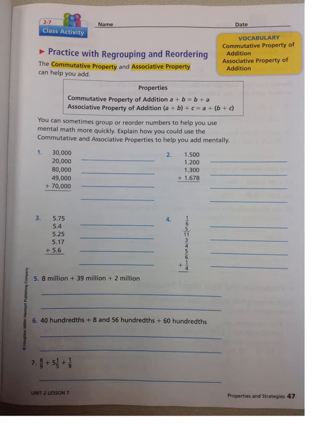The associative property of addition is when you have 2 numbers that are probably easier to add together first mentally, and then you can add your extra number, and then it doesn't matter which way you add them again because you're adding. So it says below, you can sometimes group or reorder numbers to help you use mental math more quickly. Explain how you could use the commutative and associative properties to help you add mentally.